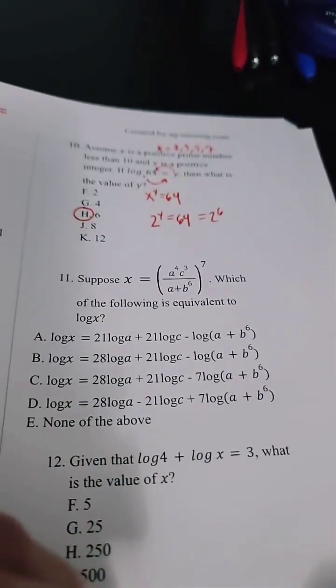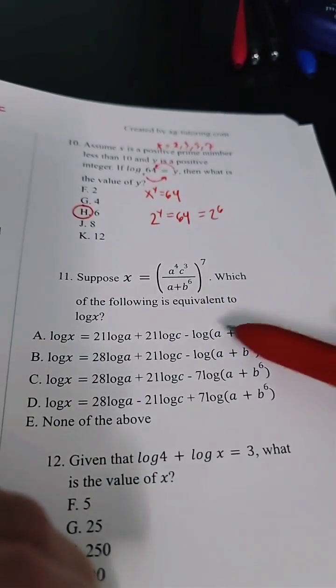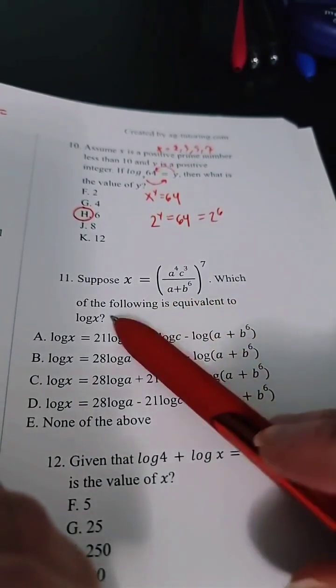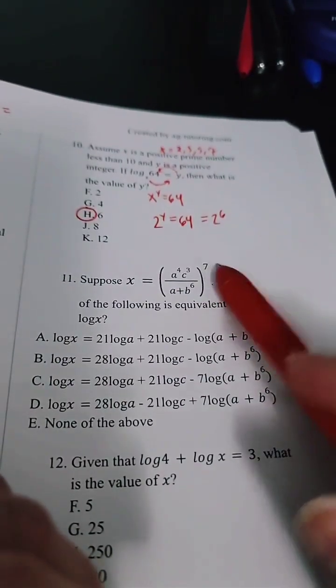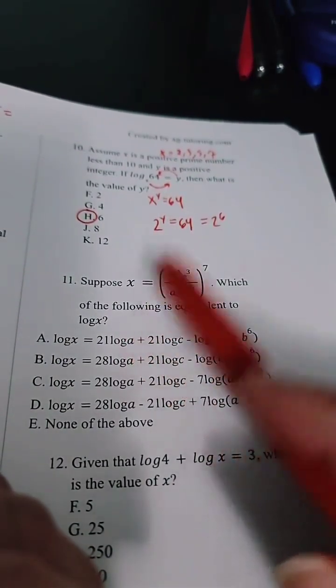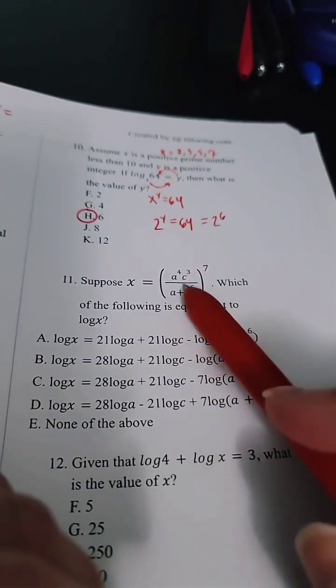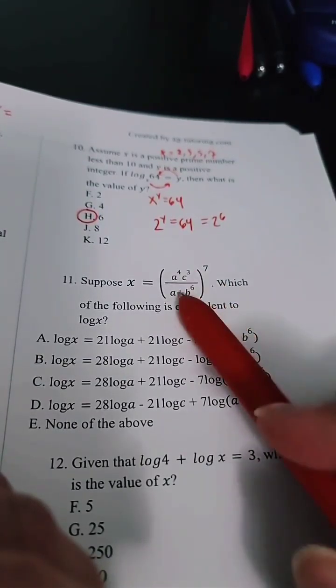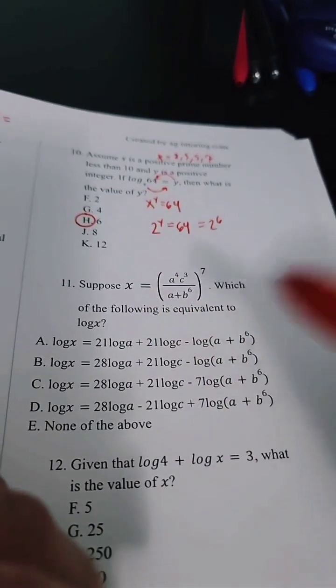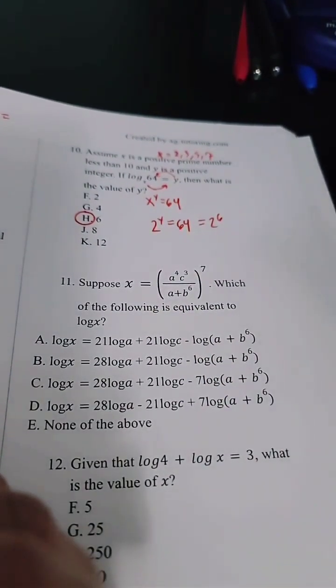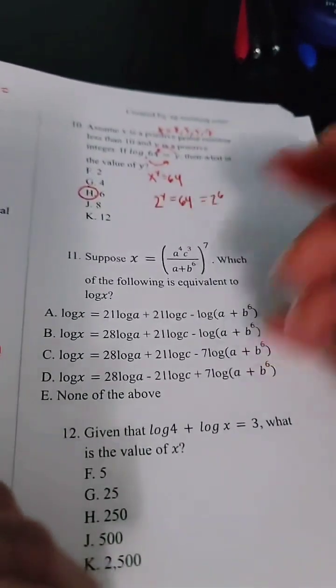So then let's go to number 11. Suppose x is equal to all of this. Which of the following is equivalent to log of x? Okay, so how I like to remember a lot of these rules, because it looks like a lot more complicated than it is: when you take the log of something, basically the exponent comes out in front of it. When you're dividing, that's when you can subtract the logs of each of them. And when you're multiplying, you can add the logs of each of them. So I kind of remember that as the rules instead of remembering all these different variables and stuff. And you're going to see what I mean in a second.